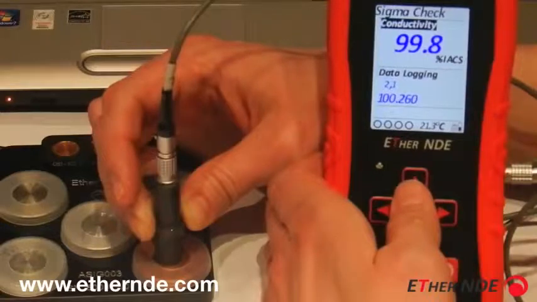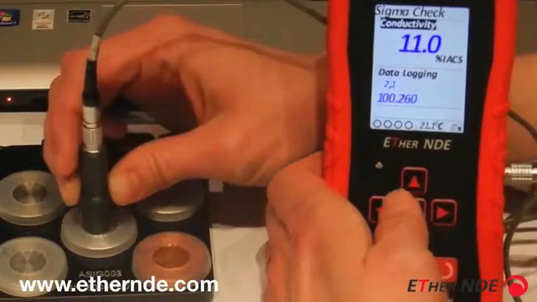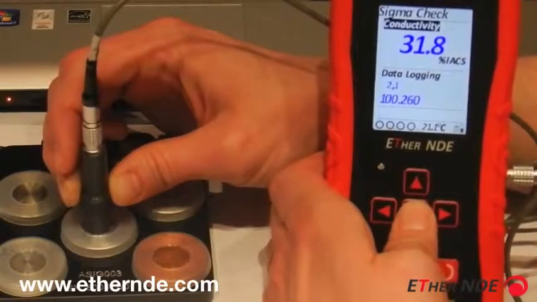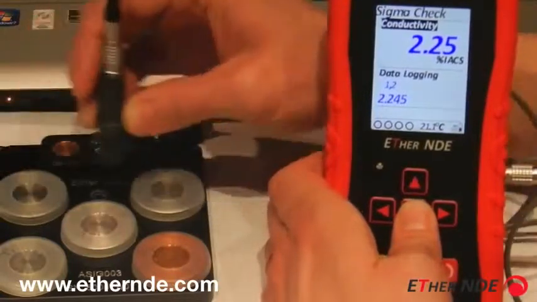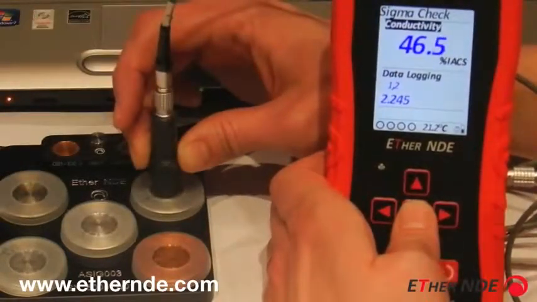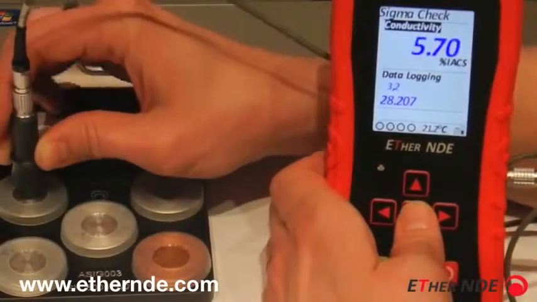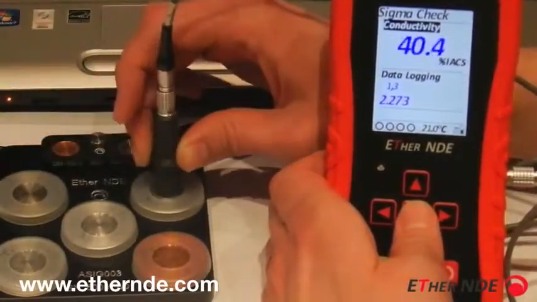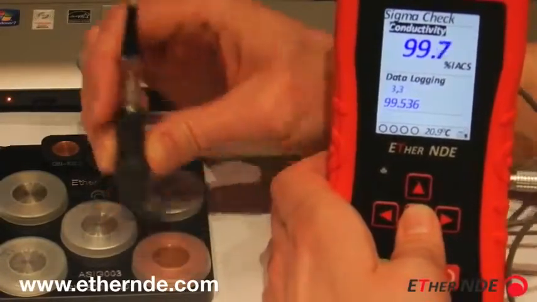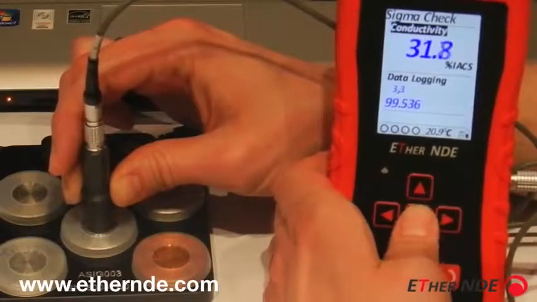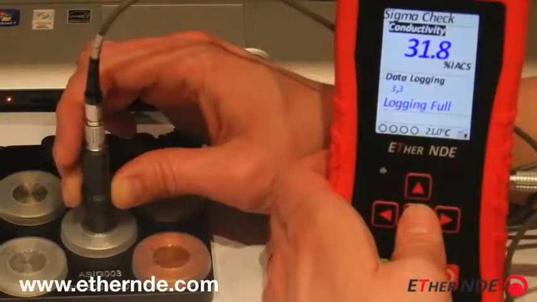The data that's stored is raw data, so it doesn't take into account the precision or the filtering. So if I now whiz through the block, as you can see, the column row count is continually incrementing. And finish on a copper. So the last one. Okay, so now it's indicating that logging is full, so I've recorded my 9 points.